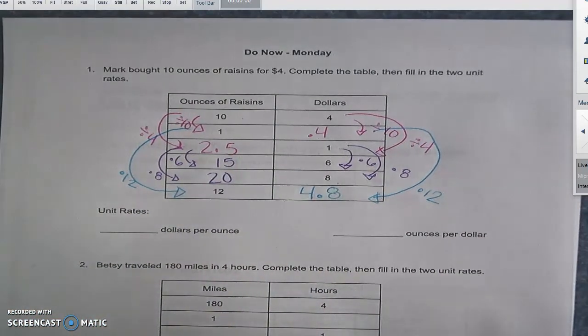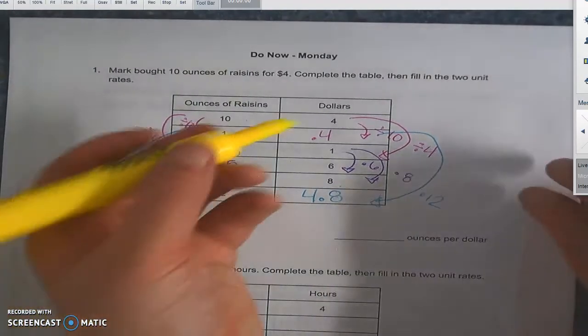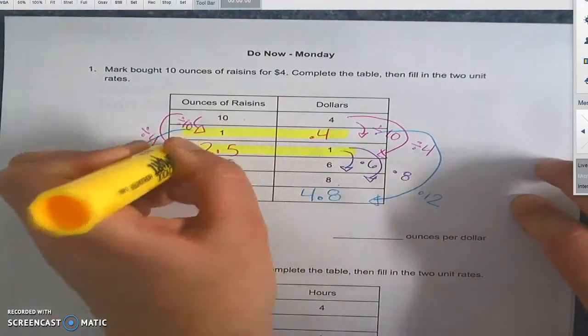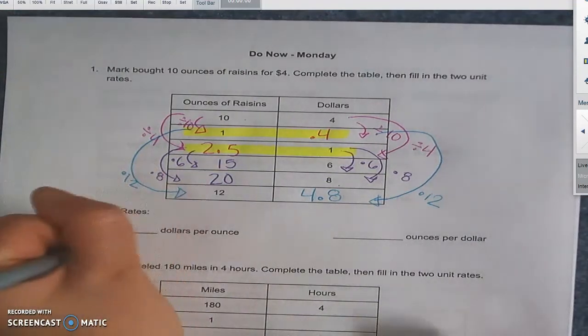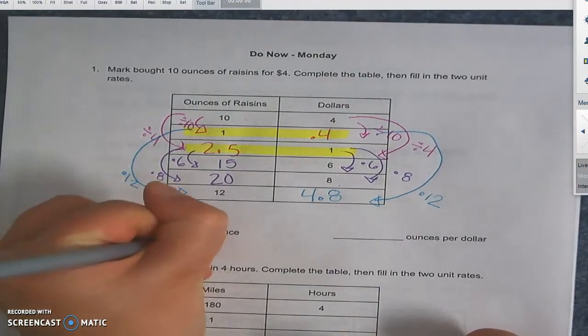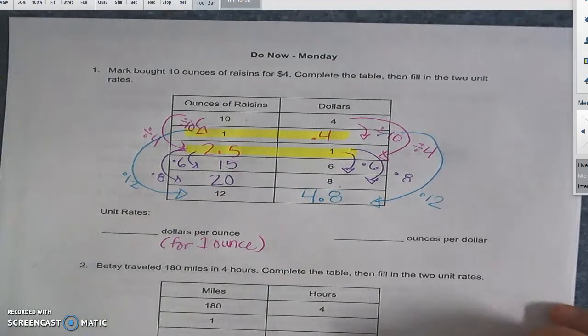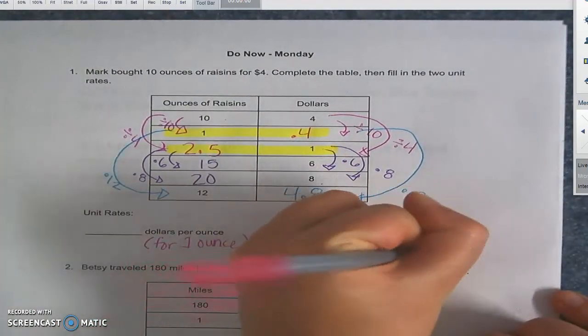So then it asks me for the 2 unit rates. The 2 unit rates are how many dollars per ounce and how many ounces per dollar. I'm going to highlight those in my table. And when it says dollars per ounce, it means how many dollars for 1 ounce. And when it says ounces per dollar, it means the opposite. How many ounces for $1?